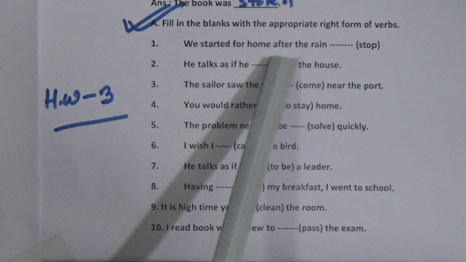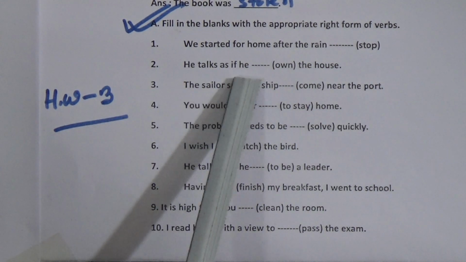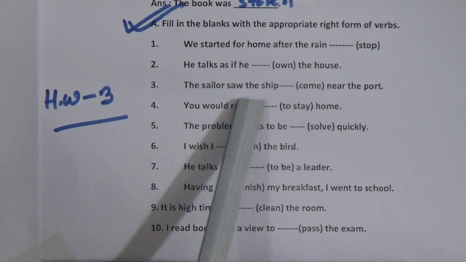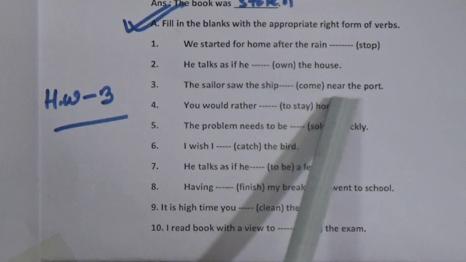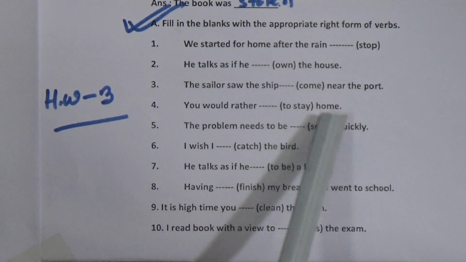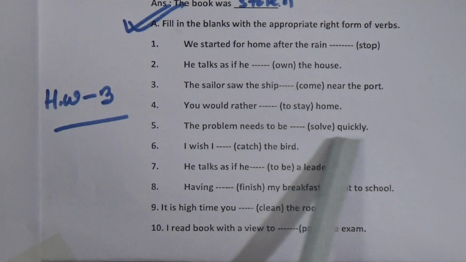we started for home after the rain dash stopped. Number 2, he talks as if he dash owned the house. Number 3, the sailor saw the ship dash come near the port. Number 4, you would rather dash to stay home. Number 5, the problem needs to be dash solved quickly.